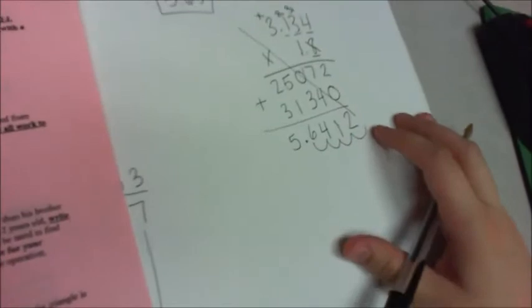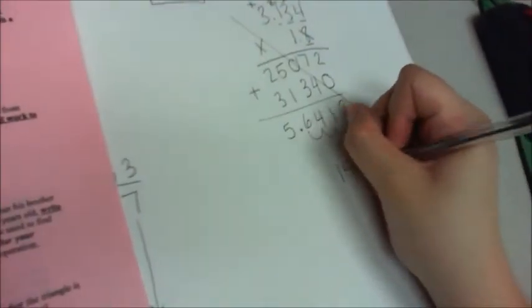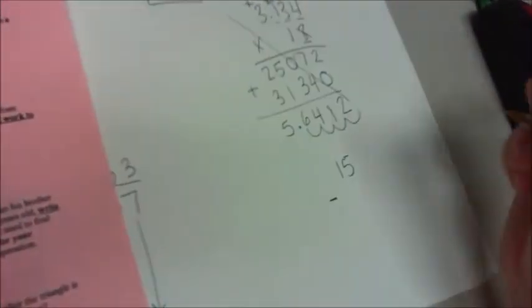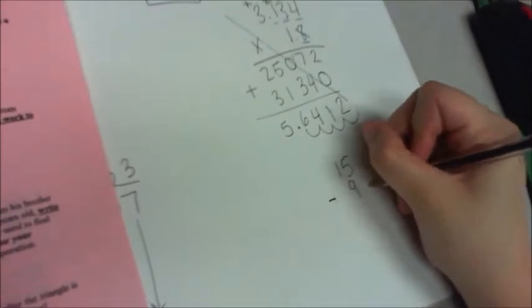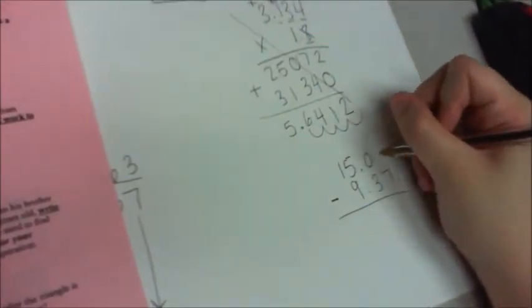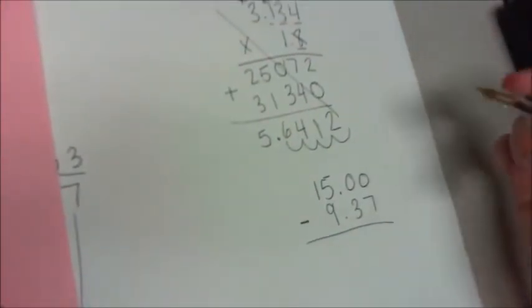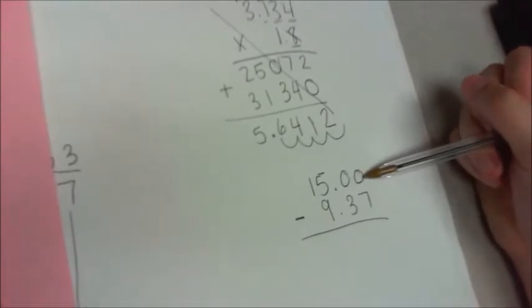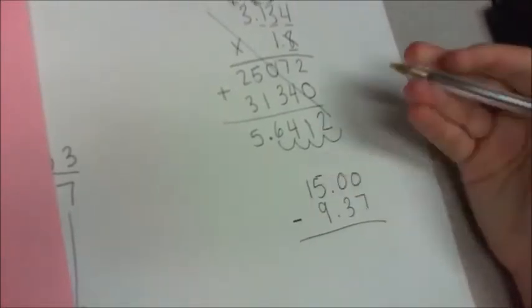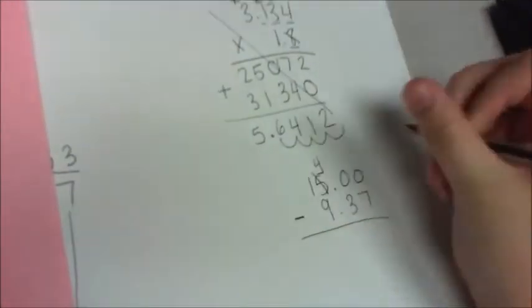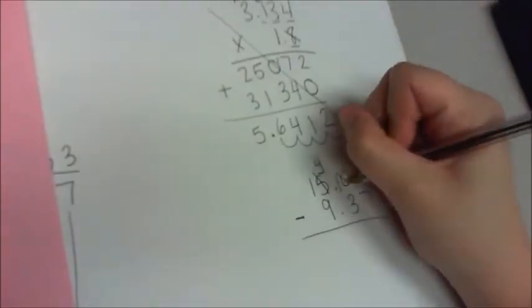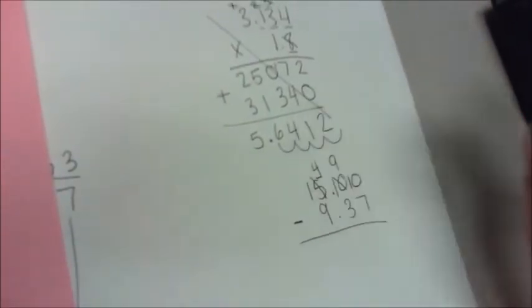The final one is another subtraction one. We have 15, and I'm going to line up my decimals, minus 9.37. So let's go ahead and add a decimal after the 15 and 2 zeros. We're going to need to do some borrowing. So we can't borrow from 0, but we can borrow from 5. 5 becomes a 4. This becomes a 10. 10 becomes a 9. This becomes a 10.